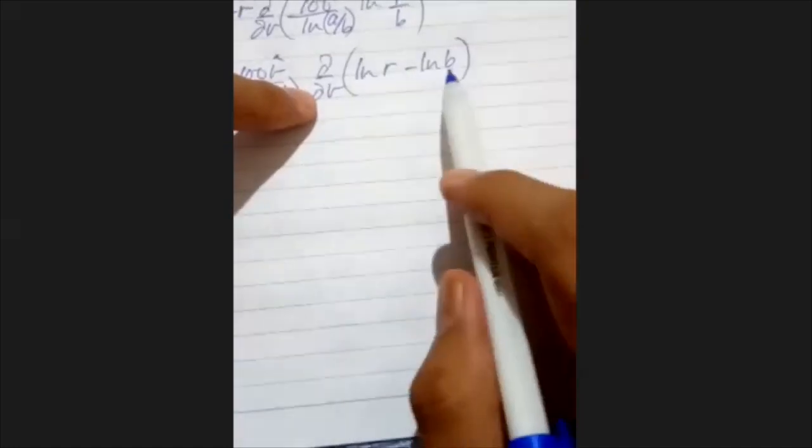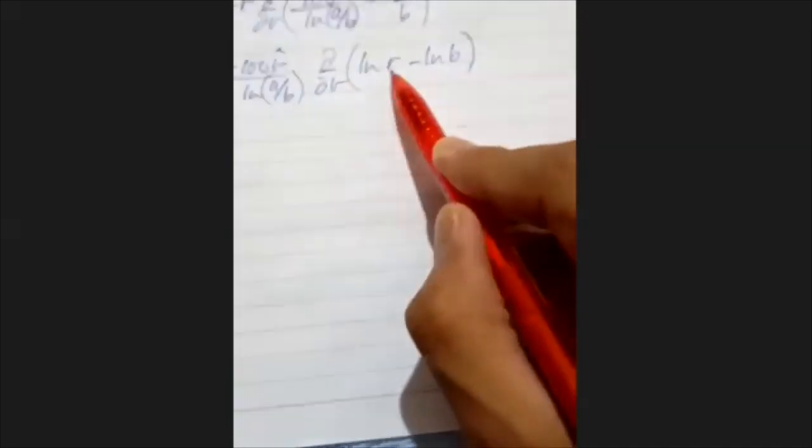Agree? So now let's look at this one. What happens if you differentiate this with respect to r? Well, this is constant, right? So this one will be 0 because ln b becomes 0 as b is constant. So we only have this term, right? So what should be the answer for this case?